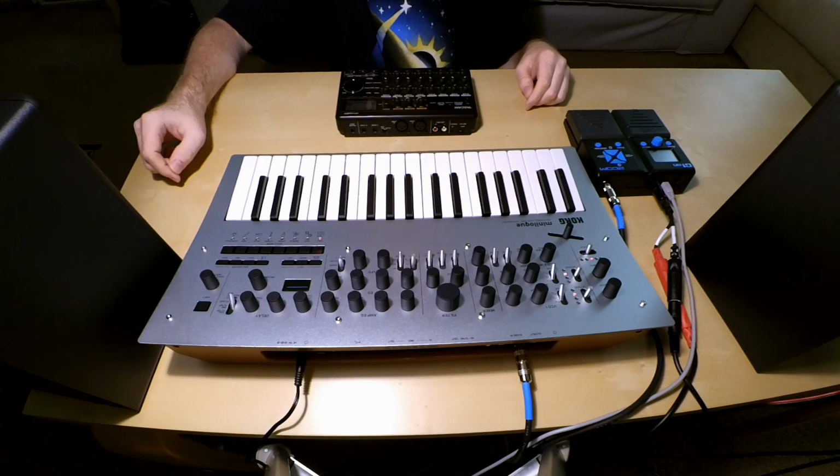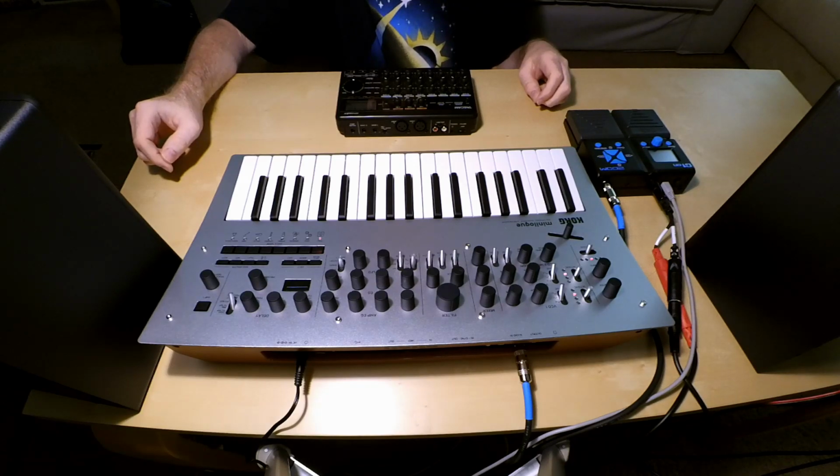Alright, I'm going to be showing you how to make this pad, which I've called the Milky Way Pad. It's a spacey and very open pad that you can use for ambient work or maybe a space style game that you're working on, just for a nice bit of ambience for an environment.